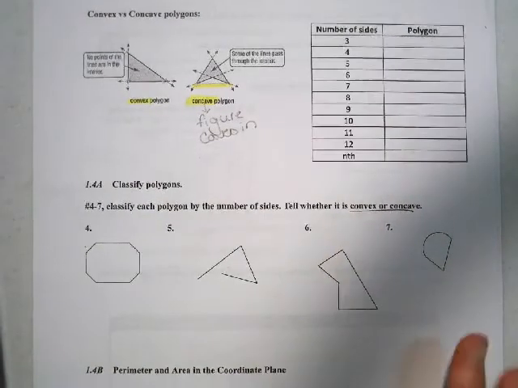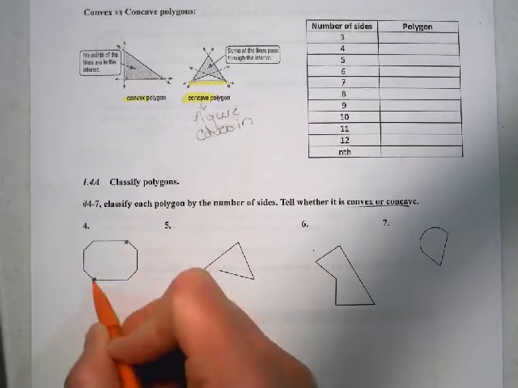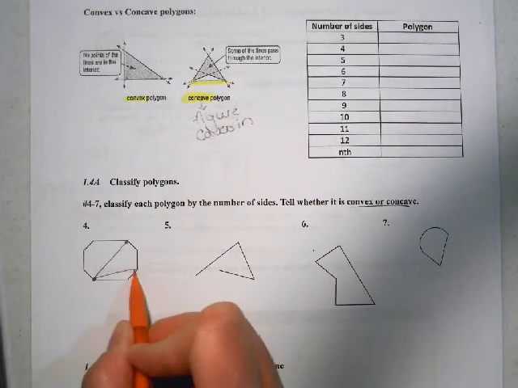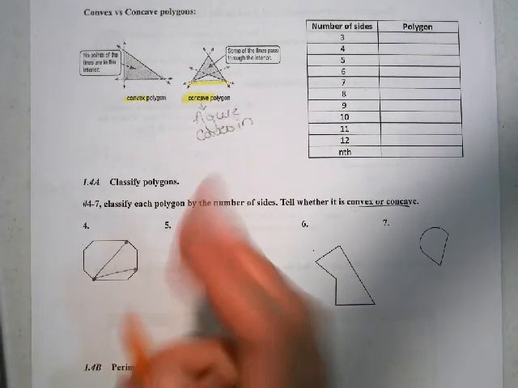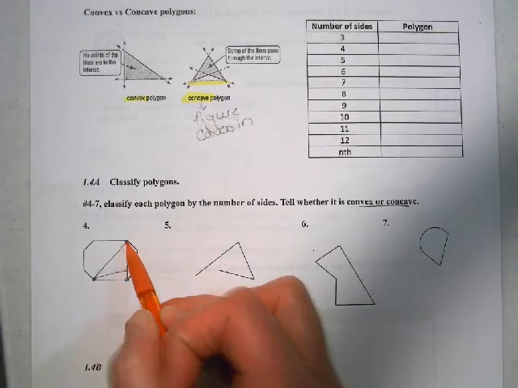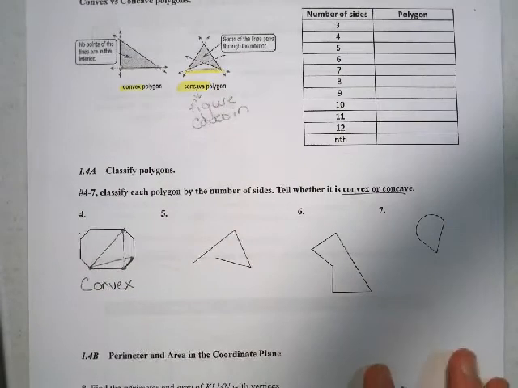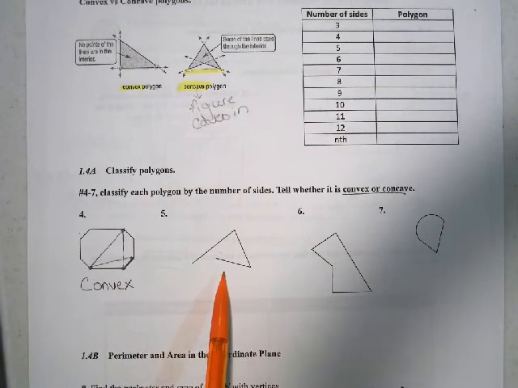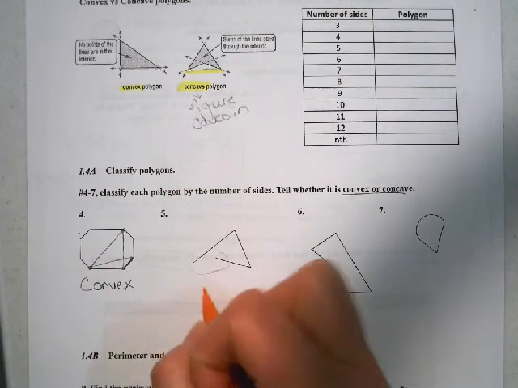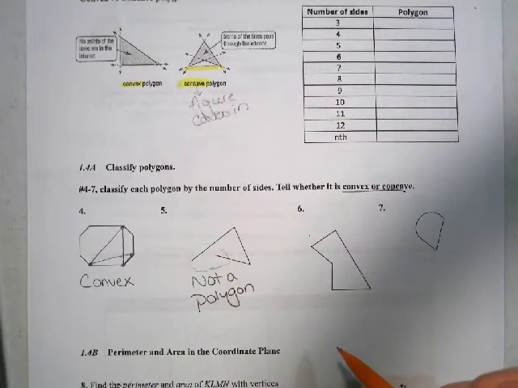So let's go down to 4 through 7 and we'll at least do this part, concave versus convex. If you look at number 4, notice if I connect this corner to this one, do you see how it's inside? If I go from here to here, any 2 points that you pick, when you connect them, it's either going to fall on the edge or it's going to fall inside. So then we would call this convex. Just think to yourself right now what these would be, okay? Now, I'm going to have to skip this one because do you notice this is not even a polygon? We don't say concave or convex if it's not a polygon.